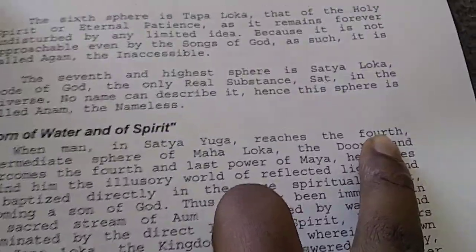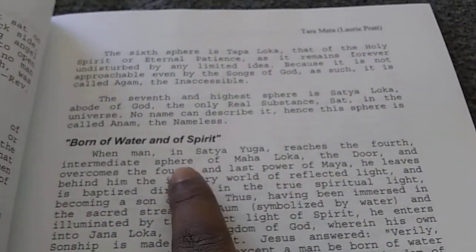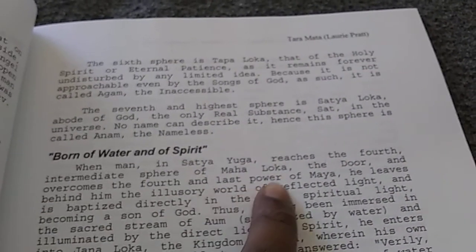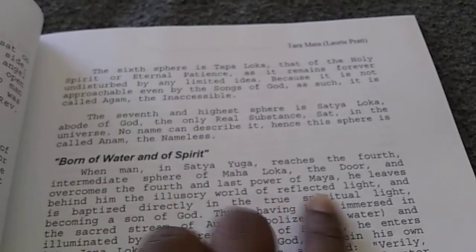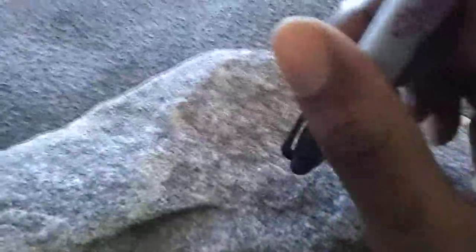Once you get past these four illusions, these four elements, you reach the fourth, last power, you leave behind the illusory world of just reflected light, and you're baptized in the true spiritual light. So this is when you realize you're in the true light of the goddess and the sun, and that's how you can move around, and that's how you can get out of the hard physical world of matter. But until then, you're stuck here. You're like stuck in concrete. It's like you're stuck in the concrete, hard world of matter.